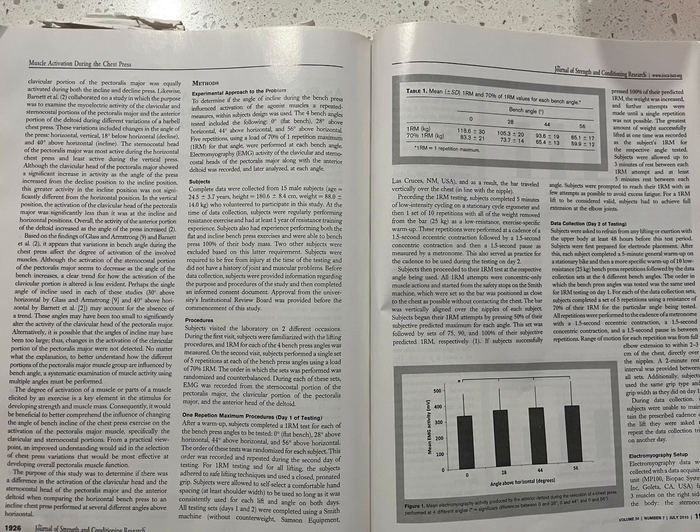The ground electrode was placed on a bony prominence within the area of the testing sites. This site included the sternal end of the clavicle, the sternum, or the anterior superior iliac spine. Before electrode placement, the recorded areas were shaved, abraded, and wiped clean with an alcohol swab. Electromyography data were collected during the concentric portion of the second, third, and fourth repetitions.